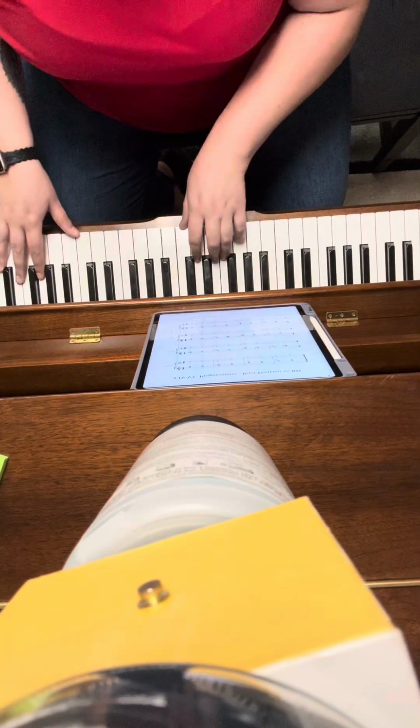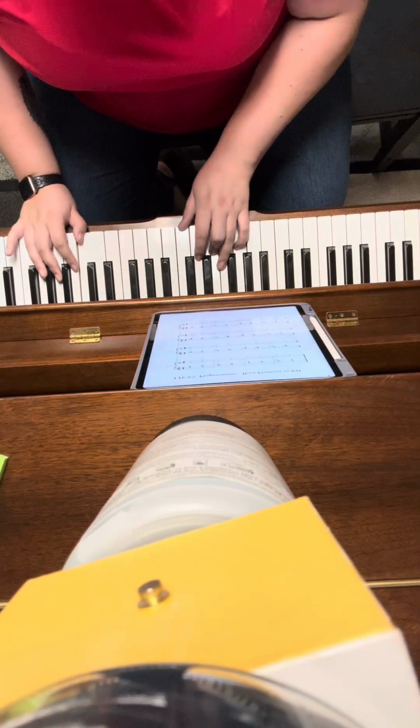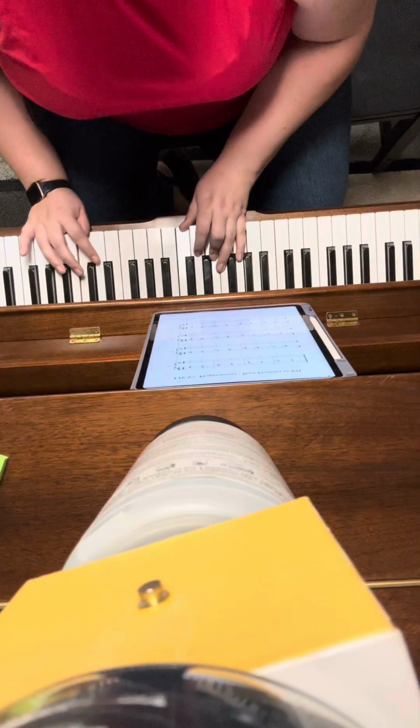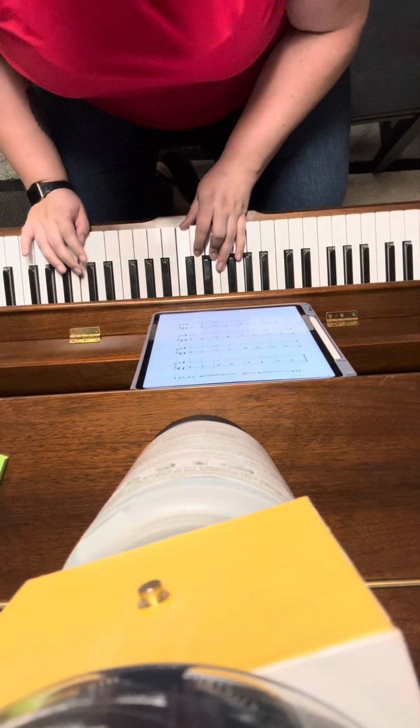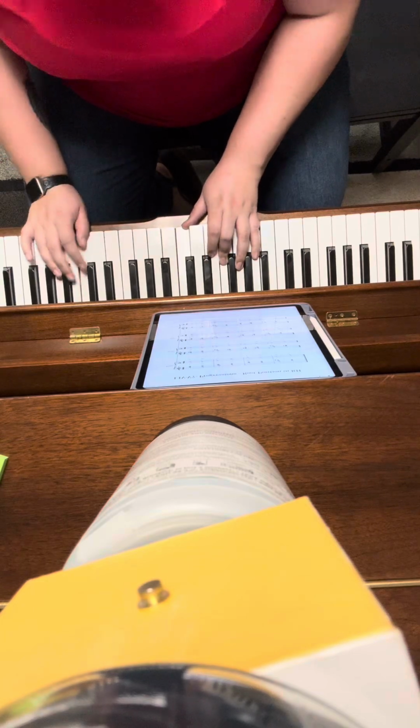So we're going to start with our C chord, which is going to be C, E, G, our 1 chord. And we're going to go to our 4 chord, which is F. So we're going to C, F, and A, like this.